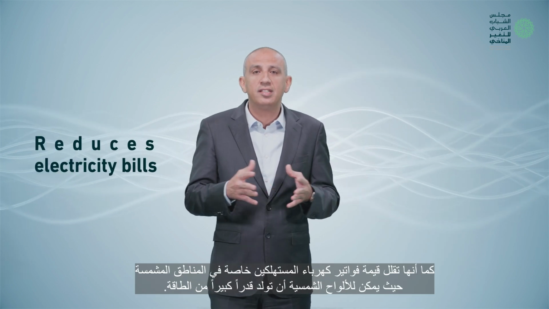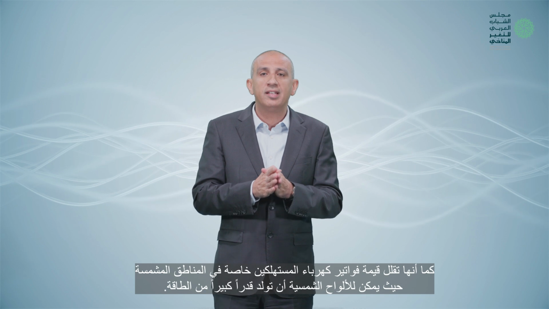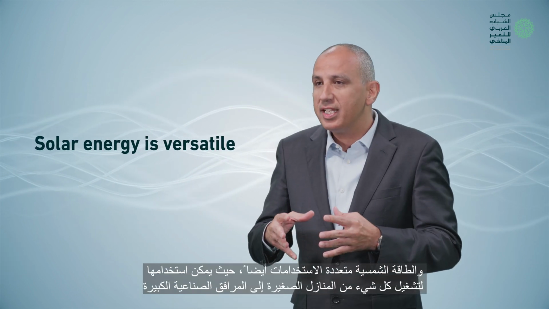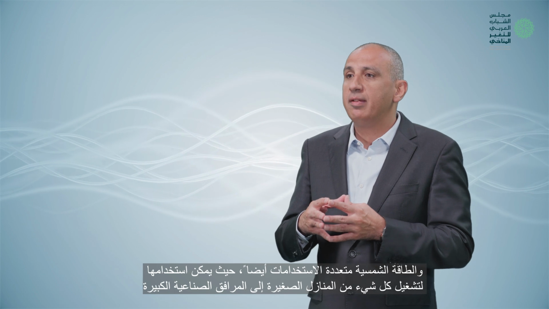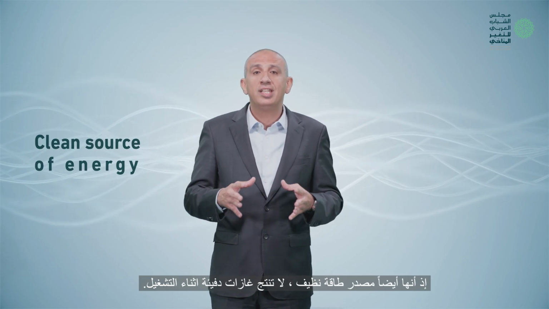First and foremost, solar energy is renewable, meaning it will never run out. It also reduces electricity bills for consumers, especially in sunny regions where solar panels can generate a significant amount of power. Solar energy is versatile as it can be used to power everything from small homes to large industrial facilities. It's also a clean source of energy, producing no greenhouse gases during operation.